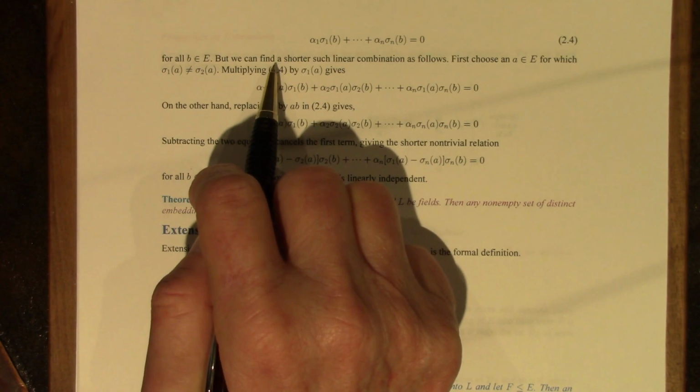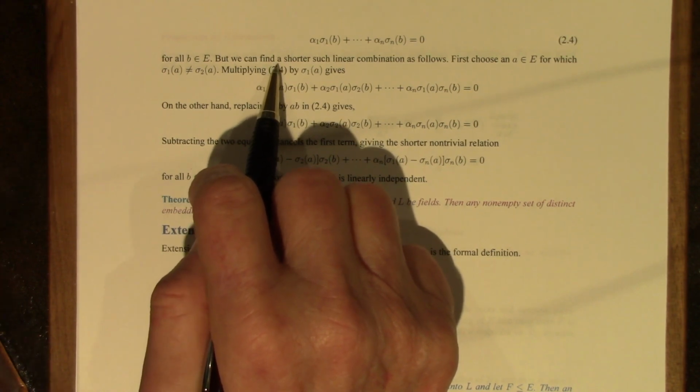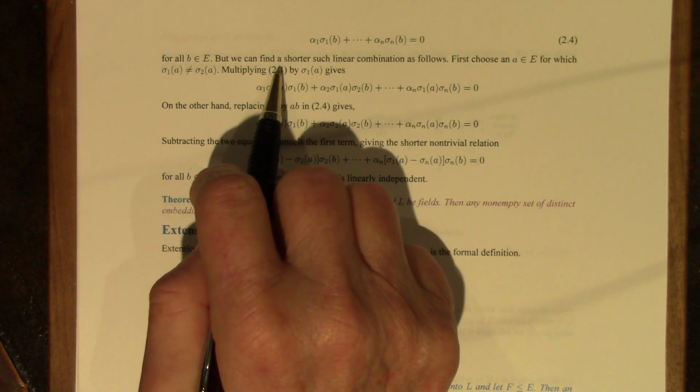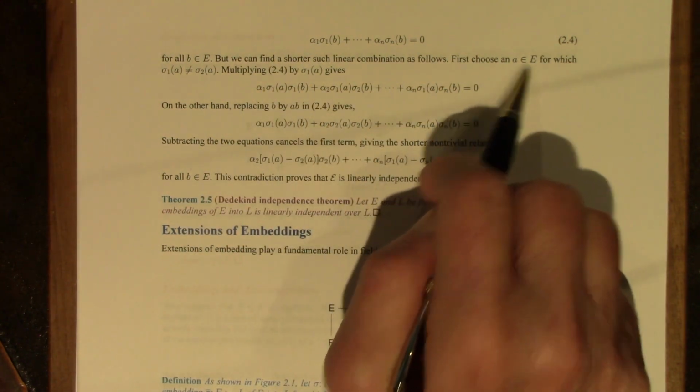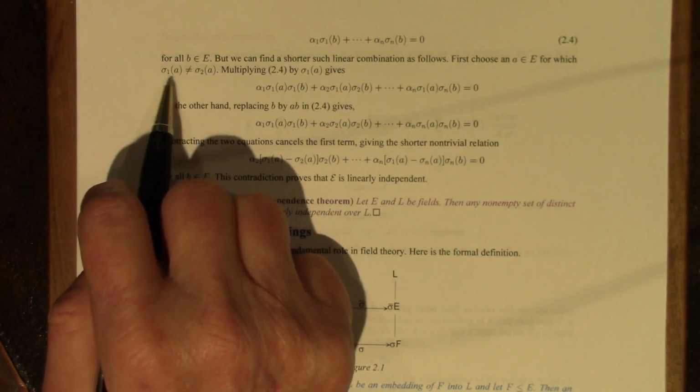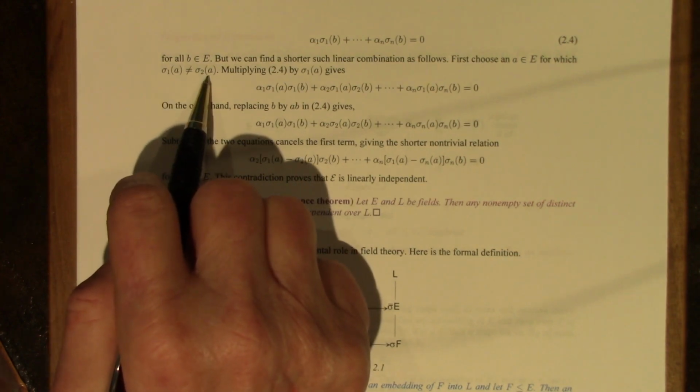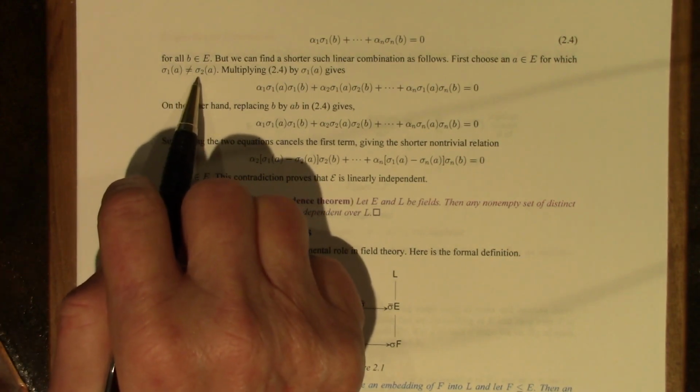But as with the eigenvector proof, we can find a shorter linear combination that'll give us our contradiction. What we do is we choose an element a in E for which sigma 1 of a is different from sigma 2 of a. Sigma 1 and sigma 2 are distinct, so there must be some point at which they're different.